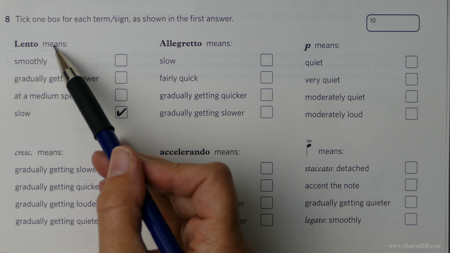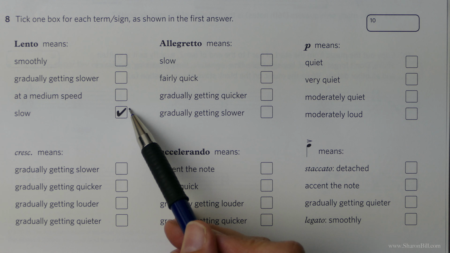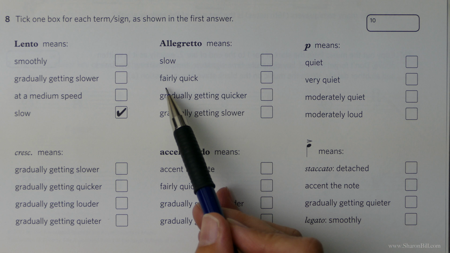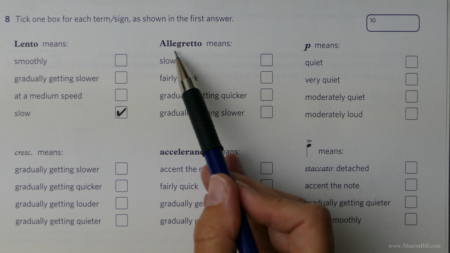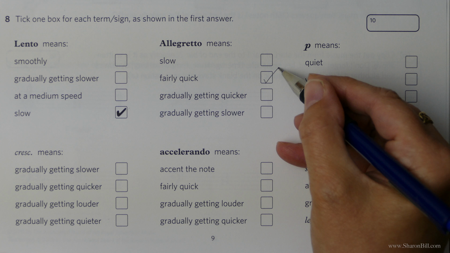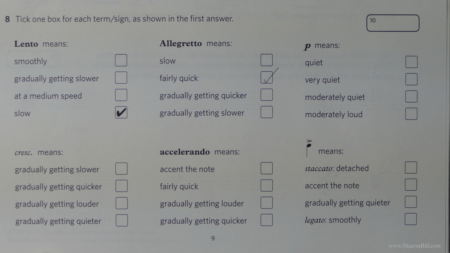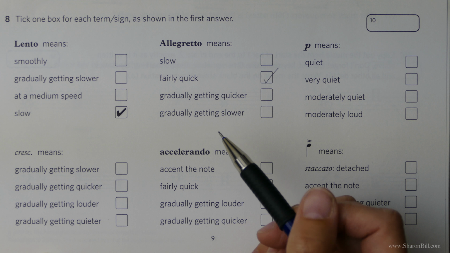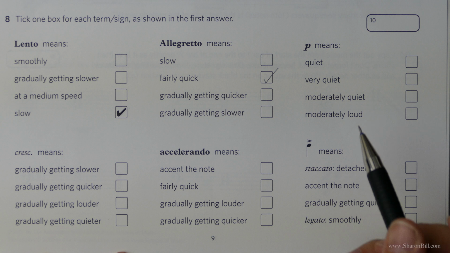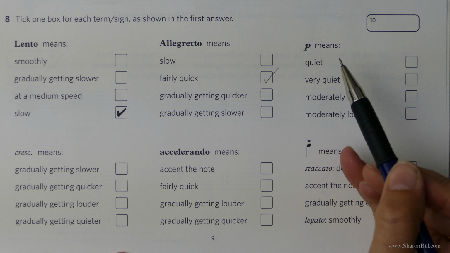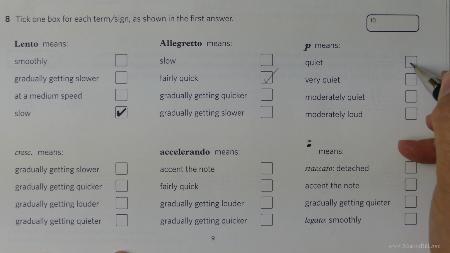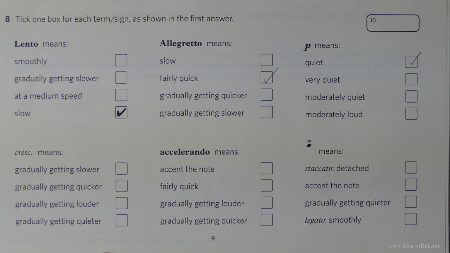We need to show that lento means slow, and so that one will be ticked. And so allegretto means fairly quick. Allegro is quick, allegretto is fairly quick. And so you need to perhaps revise these thematically so that you get used to seeing which words have similar meanings. So P, which is short for piano, means quiet. And so we will tick that top one.